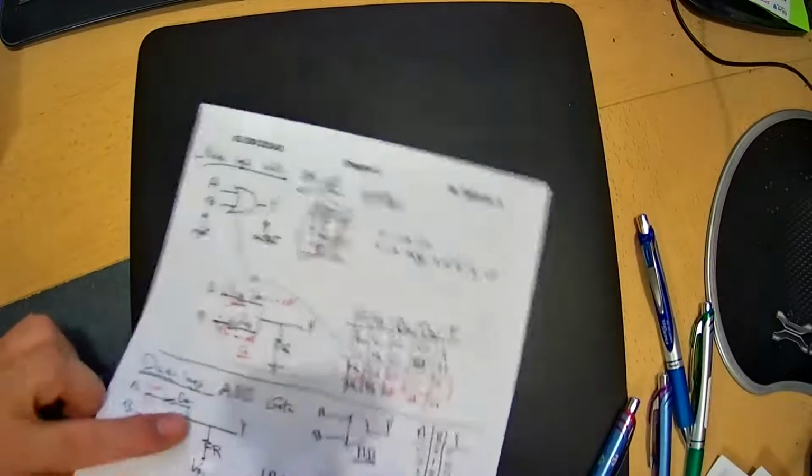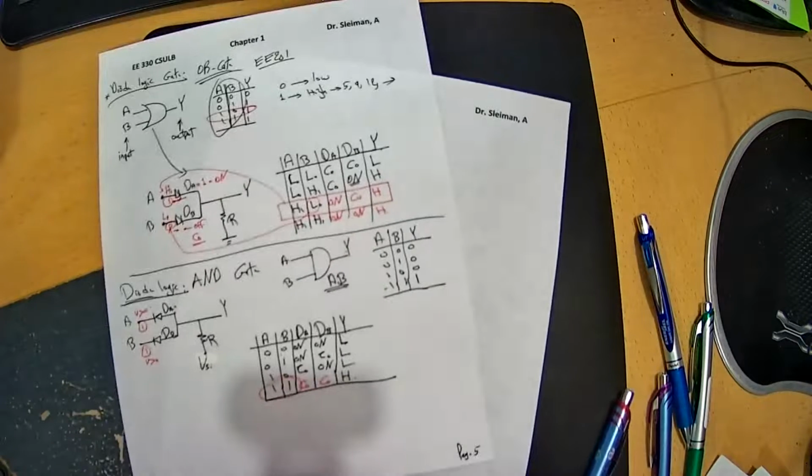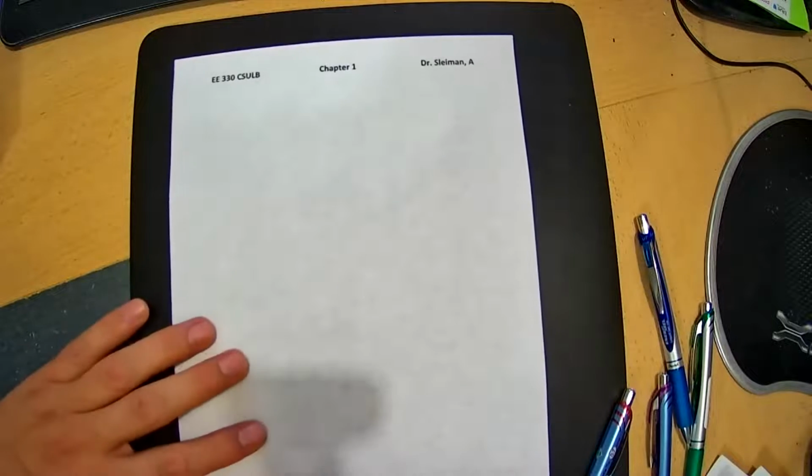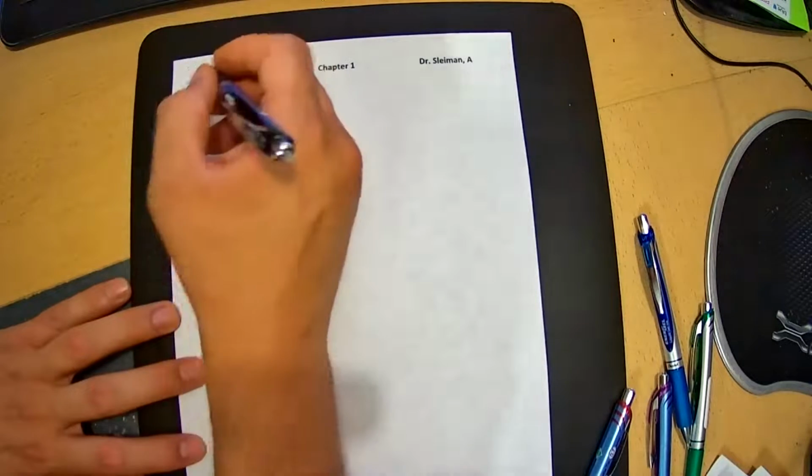Okay, now we're going to talk about the voltage clamps, page 6.